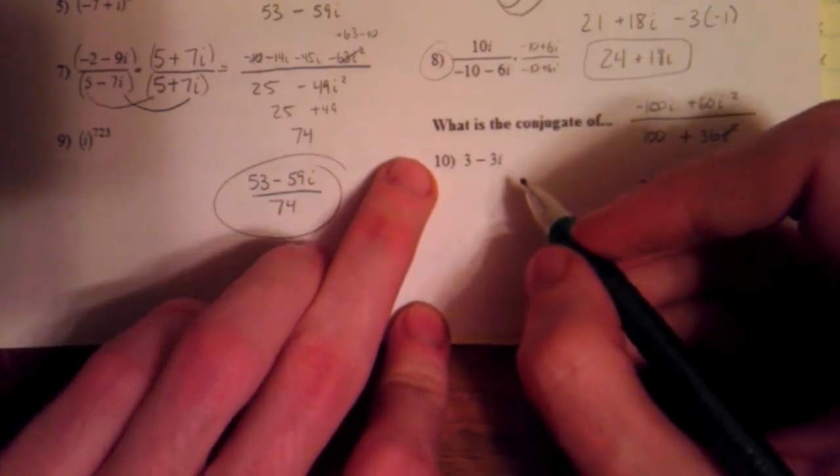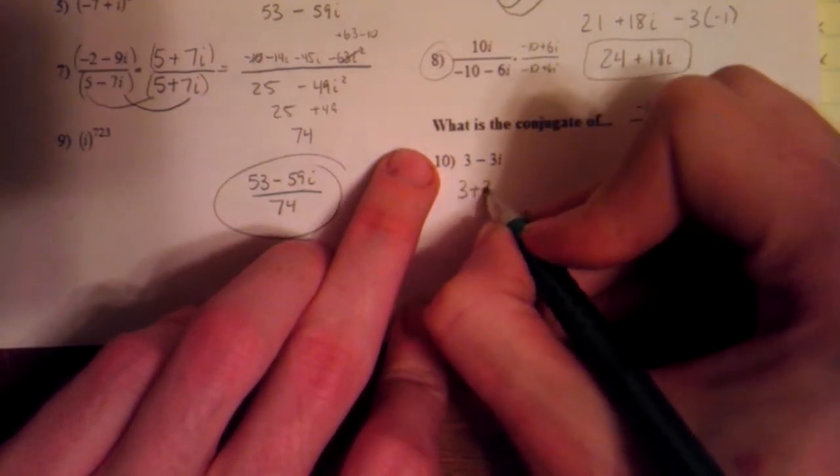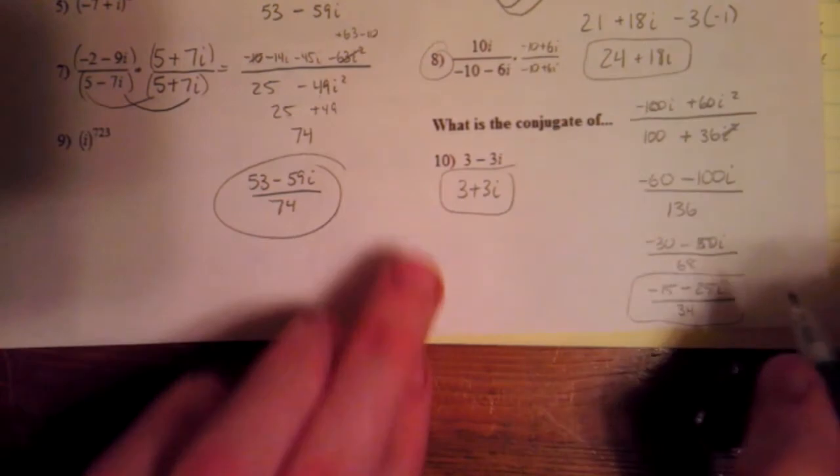This one's really quick here, so just going out of order. The conjugate, remember you just change the sign between them.